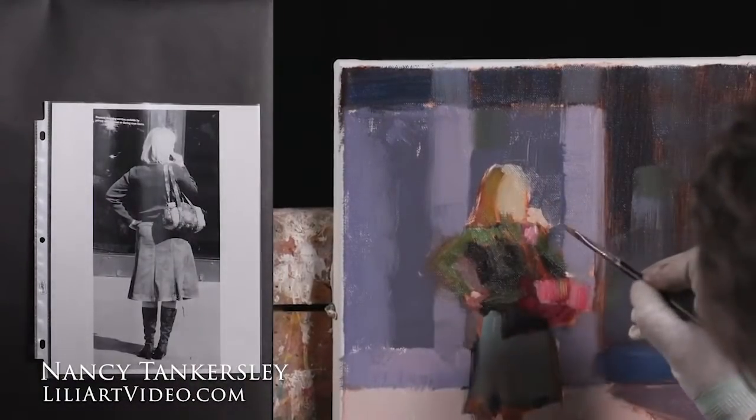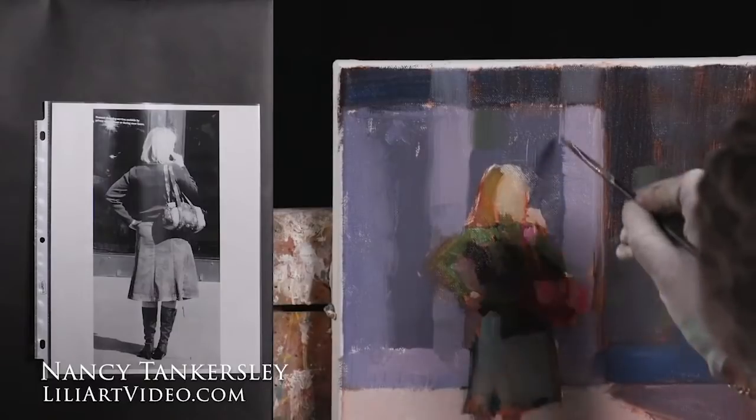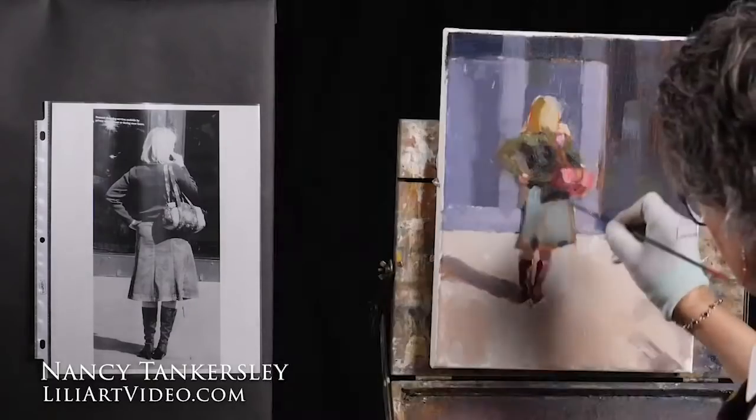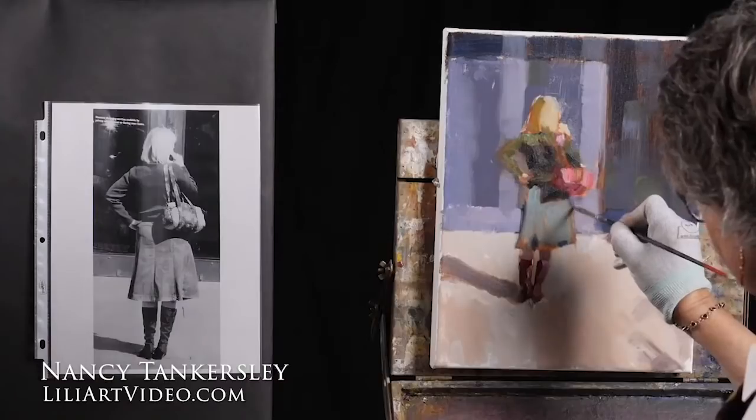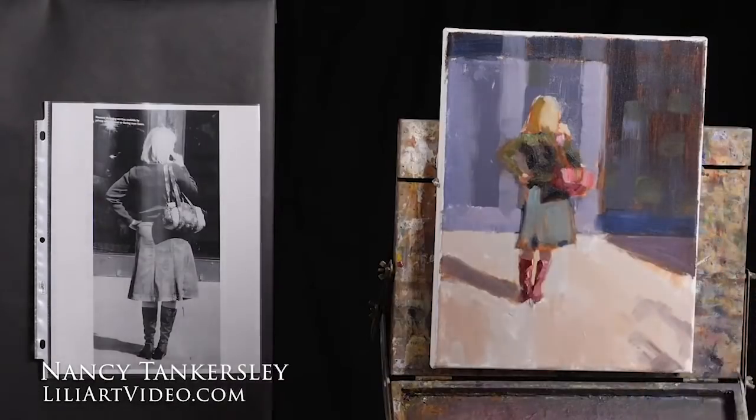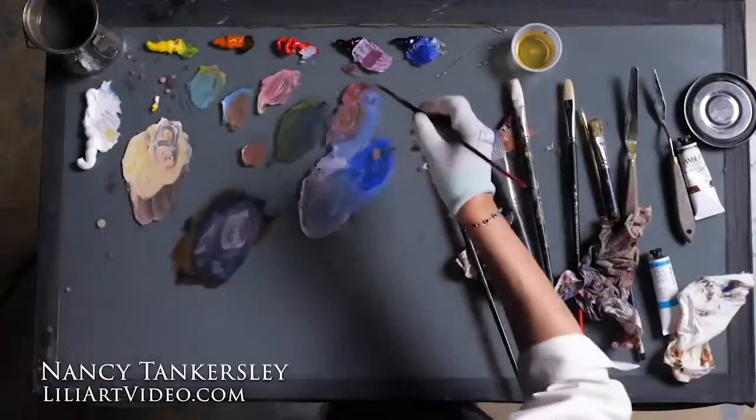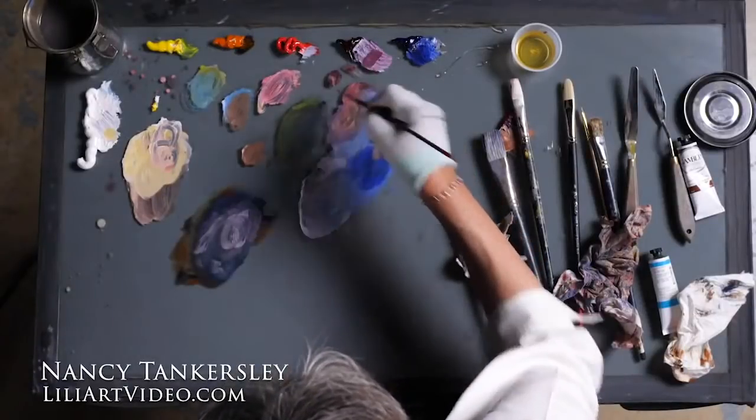Just trying to refine the hand and this arm a little bit. Make her purse read a little bit better.